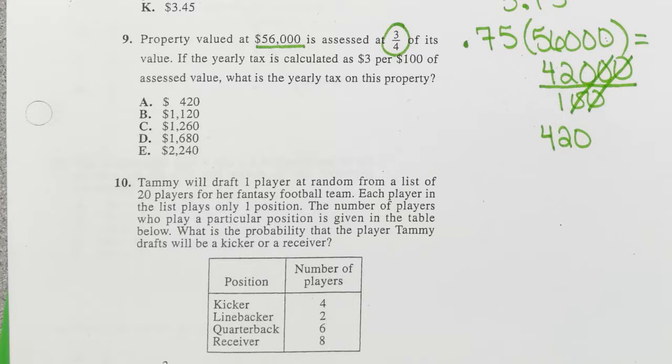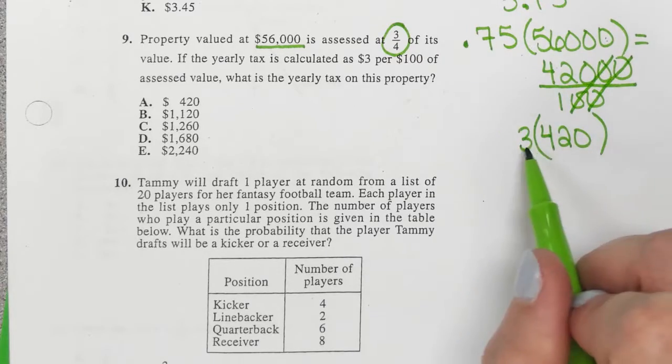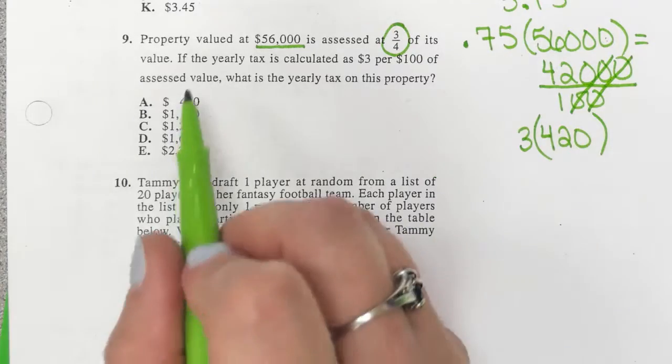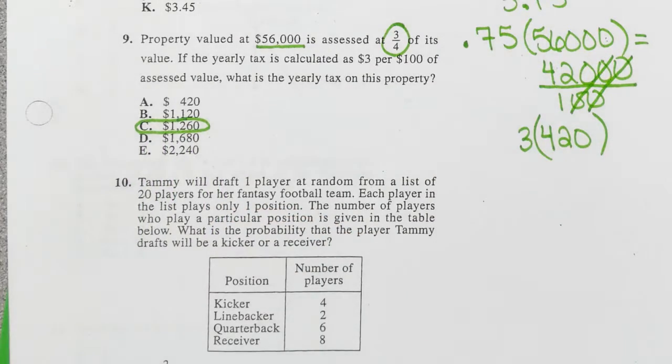Now how do I figure out the tax? And I multiply by 3, not divide. Multiply by 3, and that would be 1260. Yeah, look at it right there. All right, that one was kind of a different kind of one. All right, let's look at number 10.